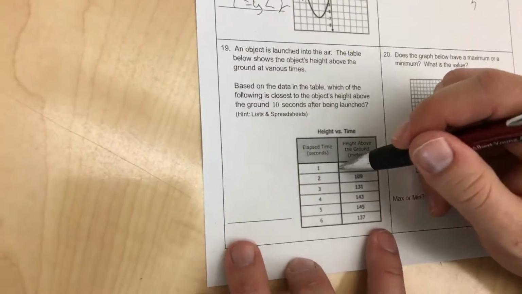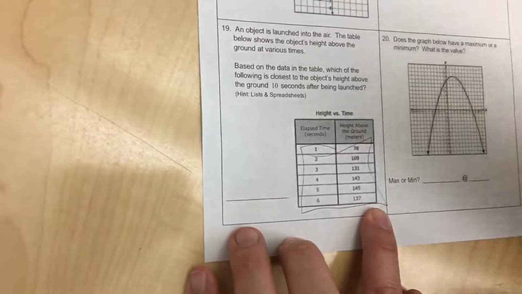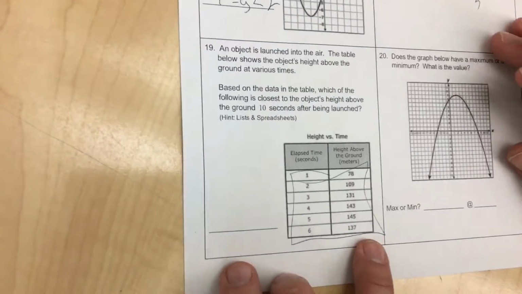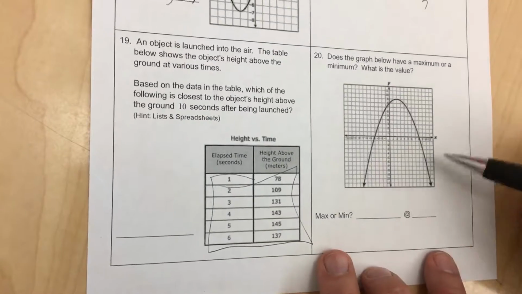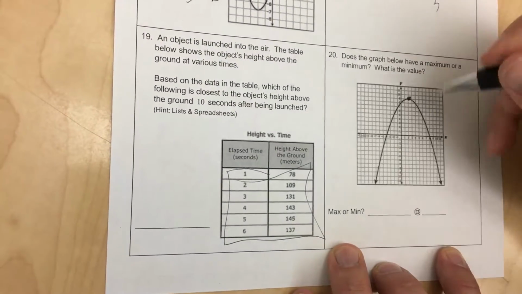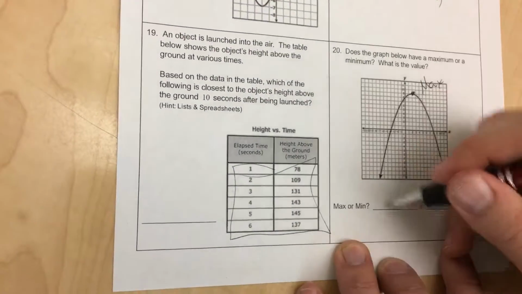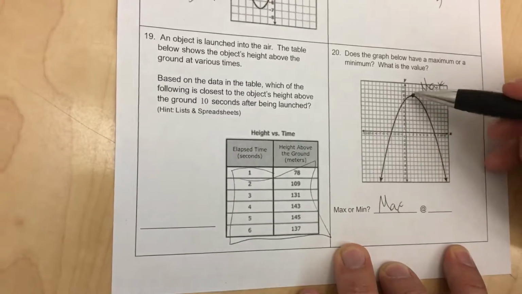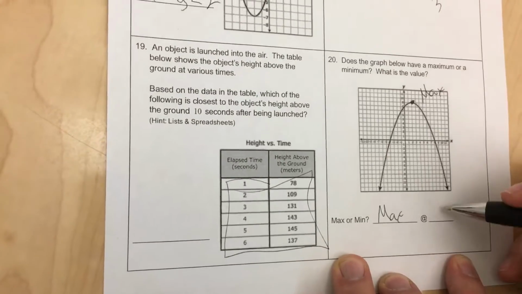On this one, there's one like this on the test. Enter it under lists and spreadsheets, run a quadratic regression. And then this last one, does it have a maximum or minimum? It's up here, turns around and goes down. So this is a max. And the y value is what you're concerned about, so it's 9.